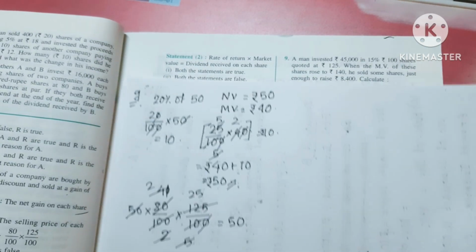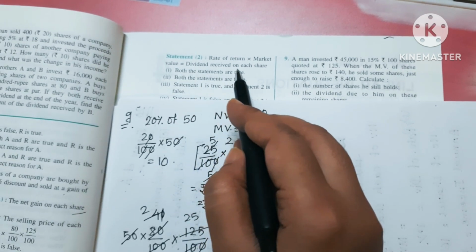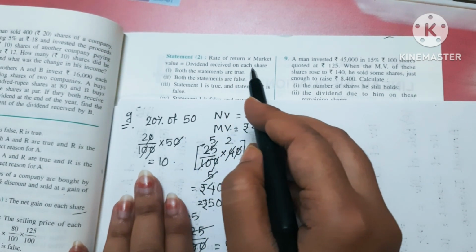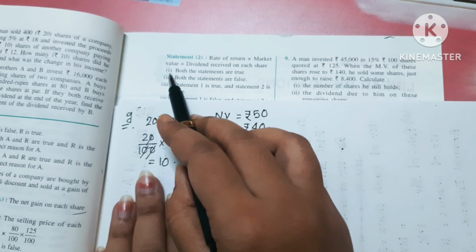And statement 2, rate of return into market value equal to dividend received on each share. That is also true. So both the statements are true. I will be the correct answer. Okay. See question number 2.